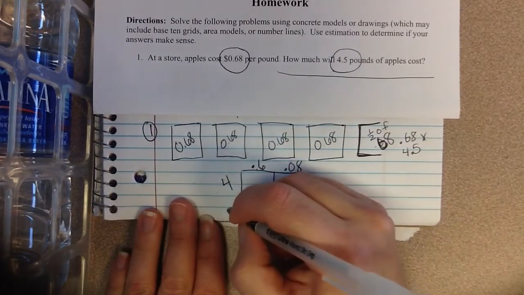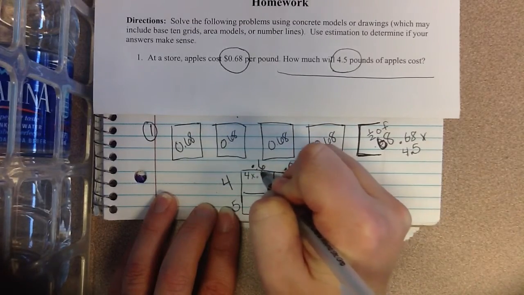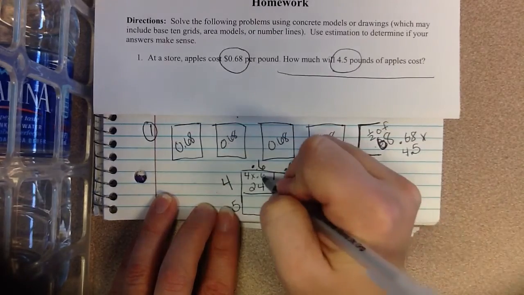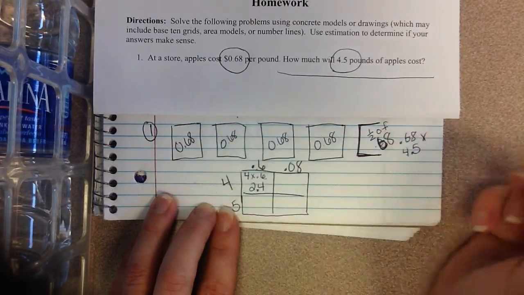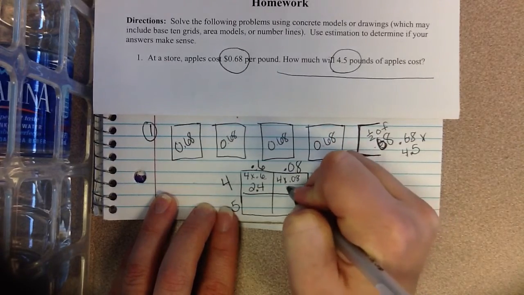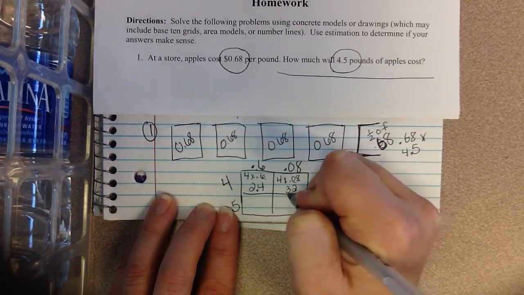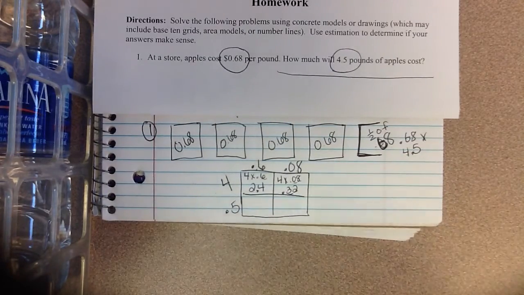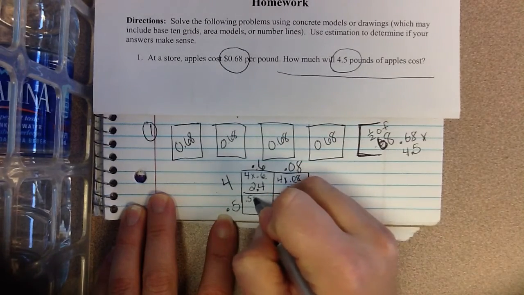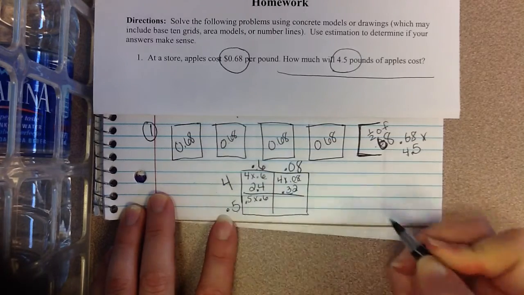4, 5/10. 4 times 6/10, 24. 1 decimal, 1 decimal. 4 times 8 hundredths. 4 times 8 is 32. 1, 2. 2 decimals, 2 decimal numbers. Remember, my 0 counts as a decimal digit. 5/10 times 6/10. I have to remember to copy my decimals here. Should be a good review of what we did in December too.